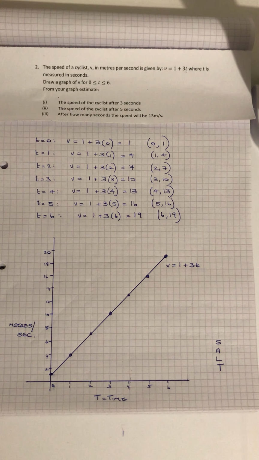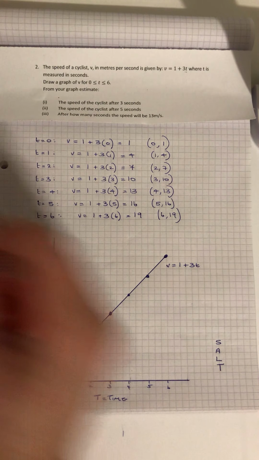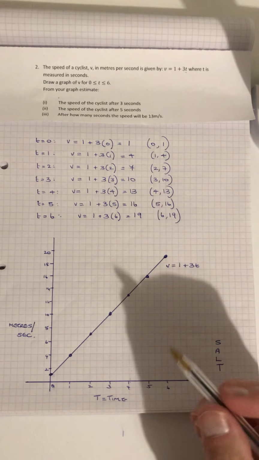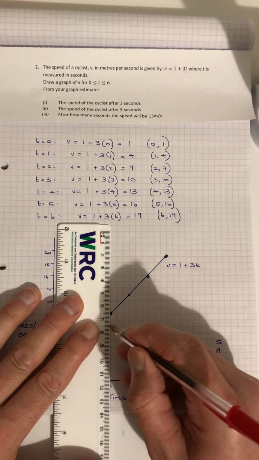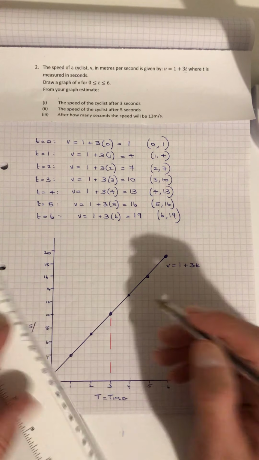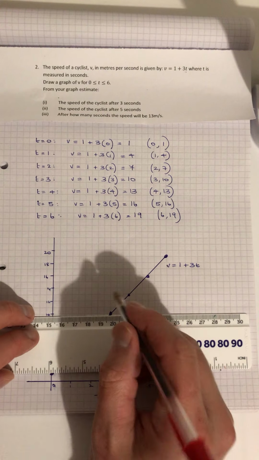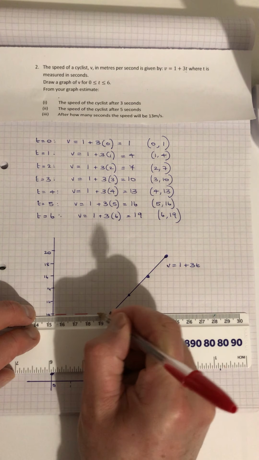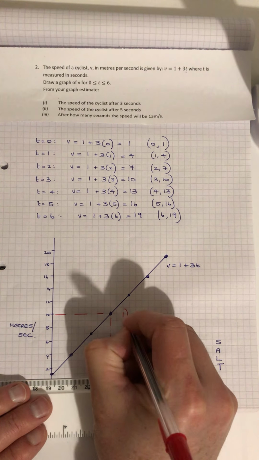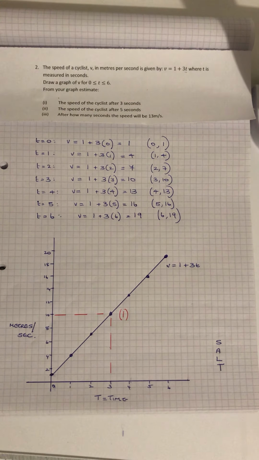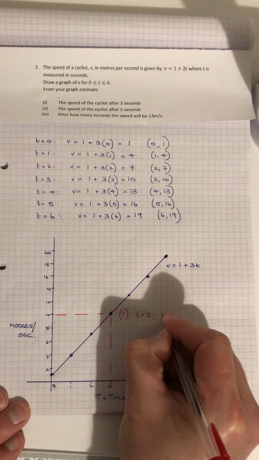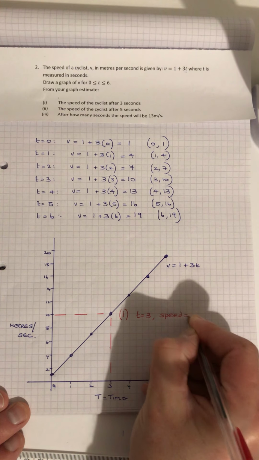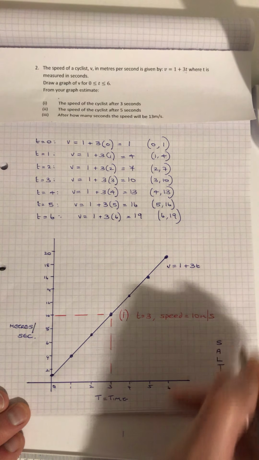Now the next thing, we're asked for the speed of the cyclist after 3 seconds. So the first one I'm going to do, this is 3 seconds. So what's the speed? Cross to the y-axis. Part 1, t equal to 3, speed equal to 10 meters per second.